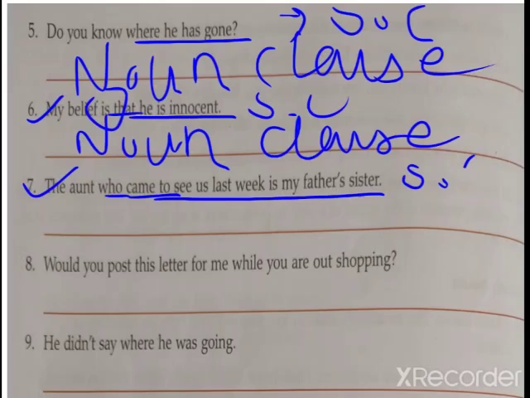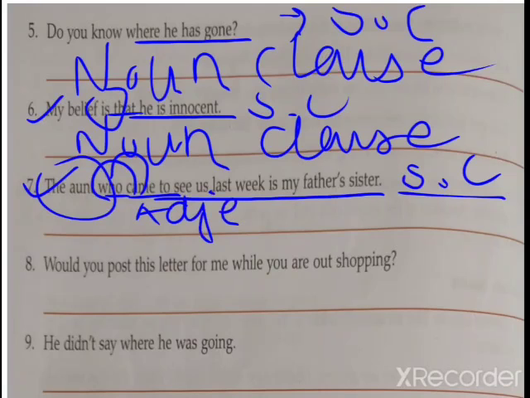Write the full subordinate clause here. Now look at who came to see. Who is used for the aunt. The aunt is a noun. So an adjective is saying about a noun or pronoun. So here, which clause? Adjective clause.